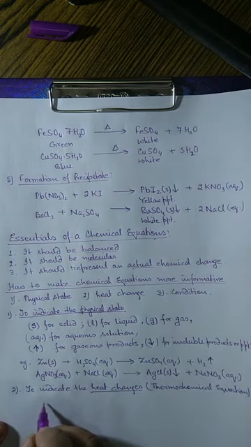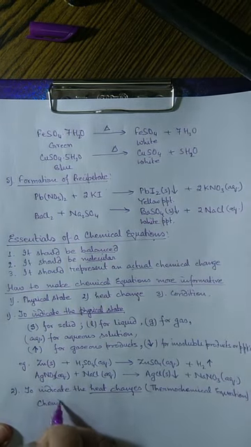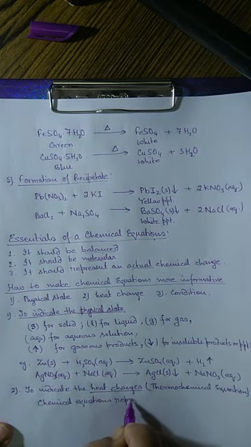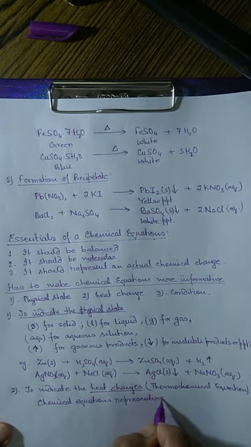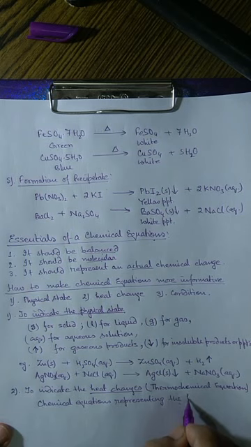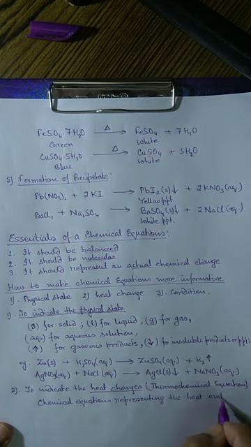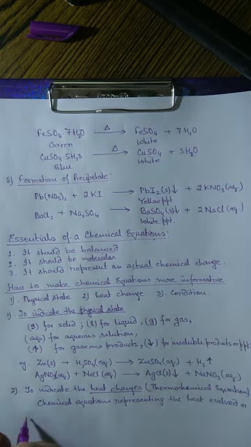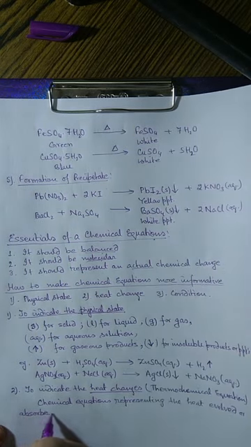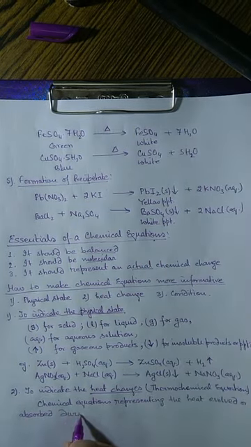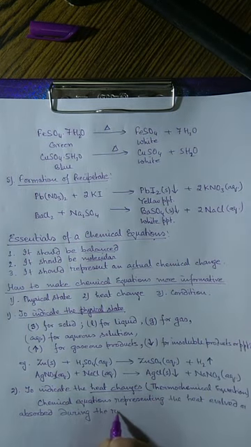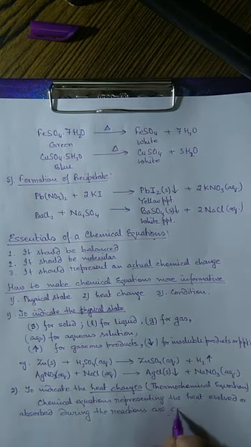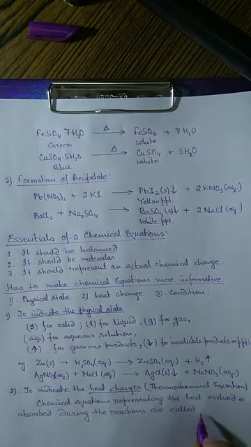Chemical equations representing the heat evolved or absorbed during the reaction are called thermochemical equations.